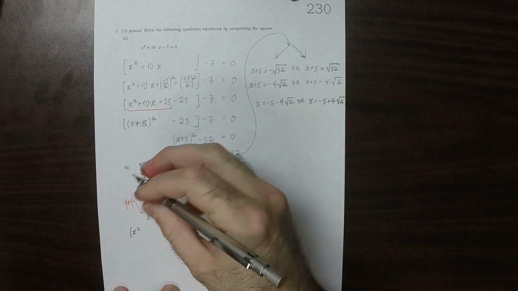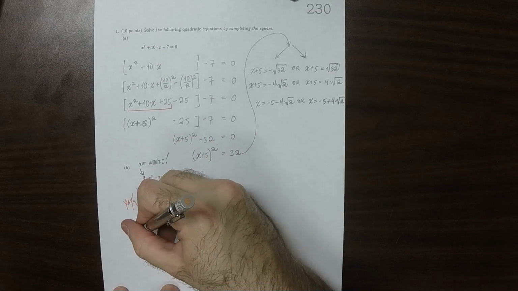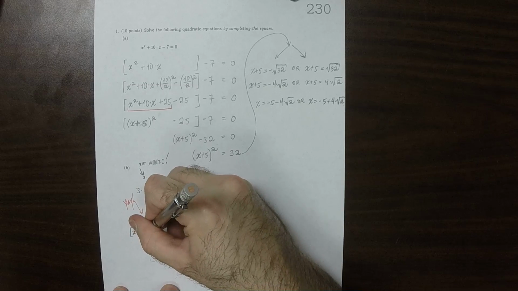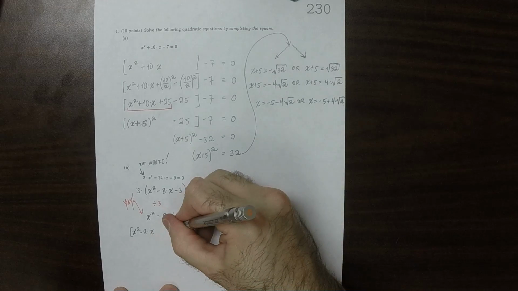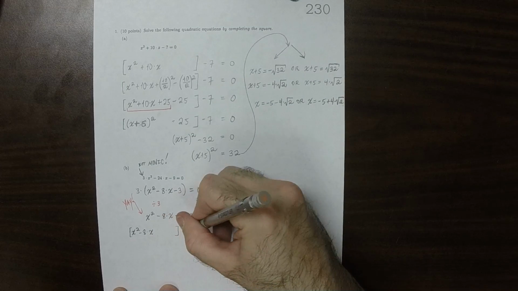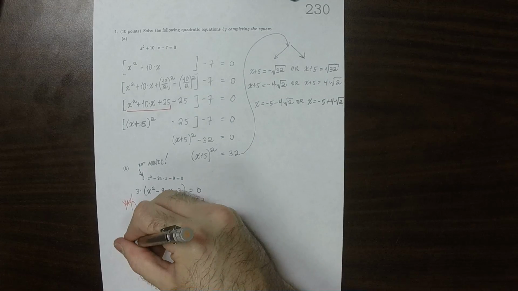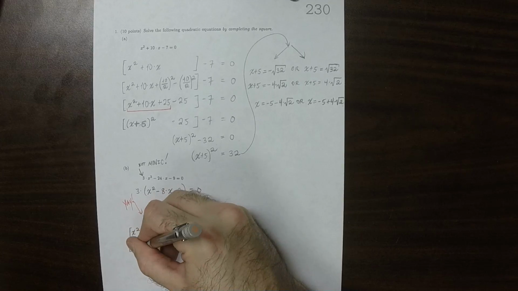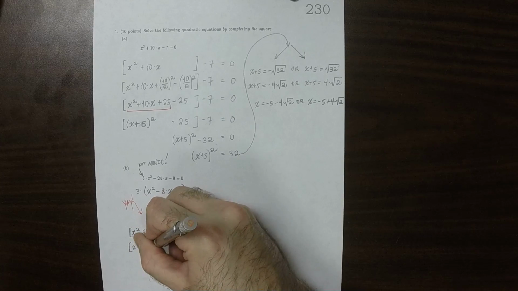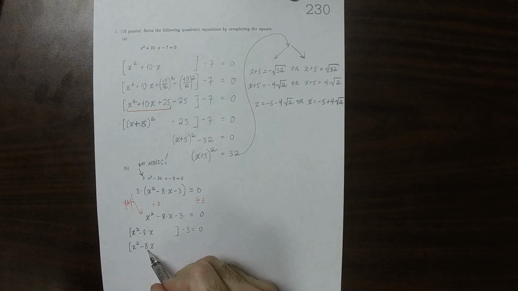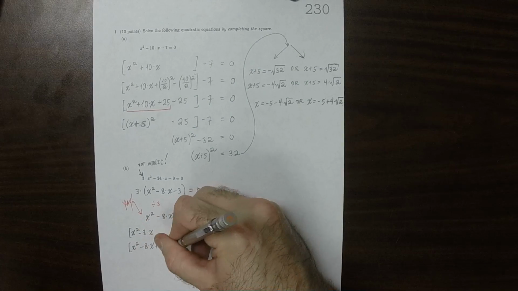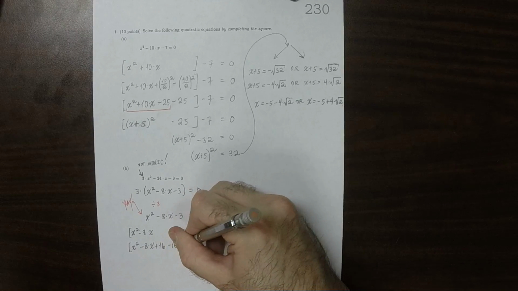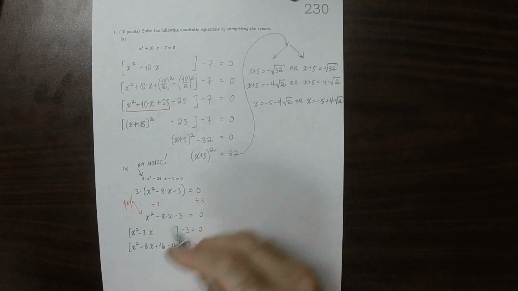So we'll group the things that do have an x. So then minus 3 is equal to 0. So now we're going to add 0. We're going to add half of 8, which is 4. Squared is 16. So then plus 16 minus 16, and then minus 3 is 0.